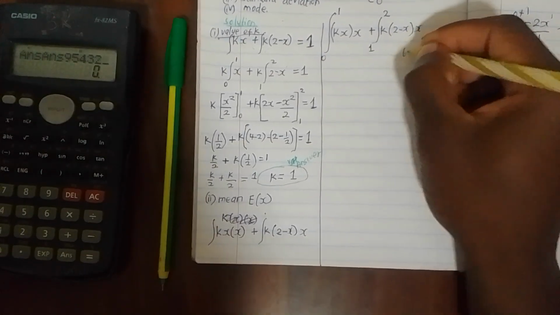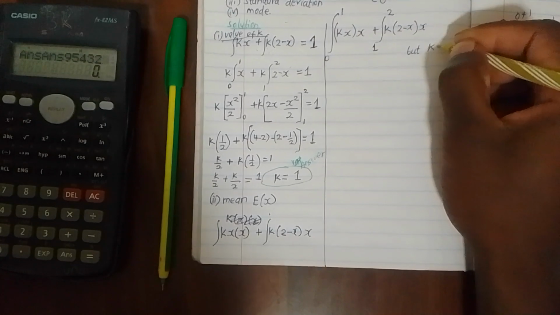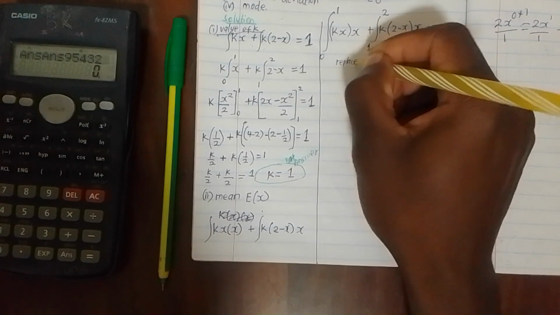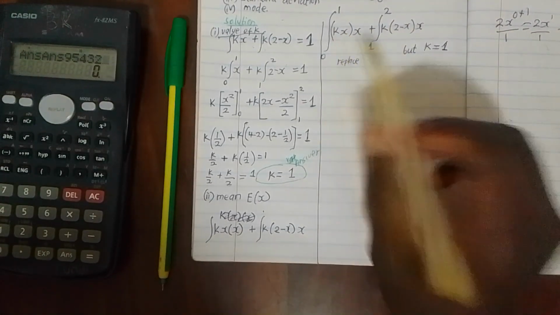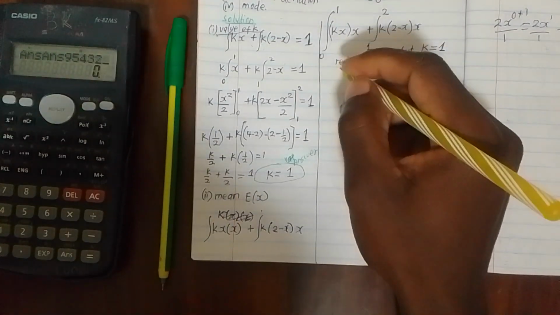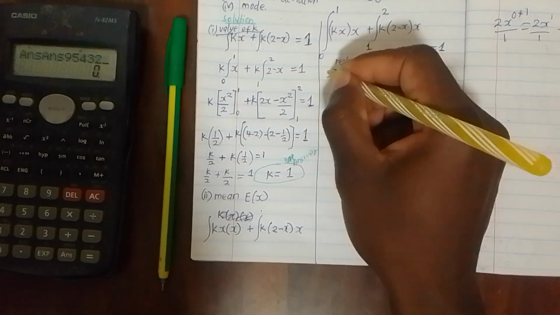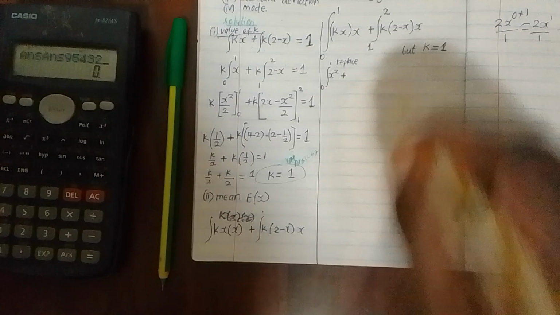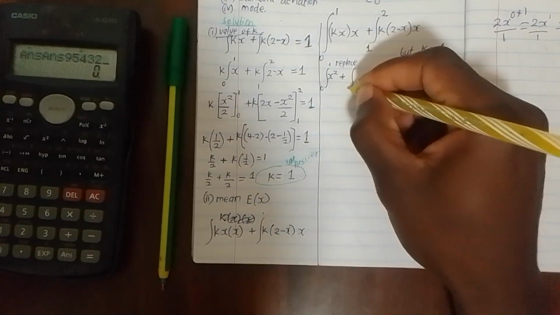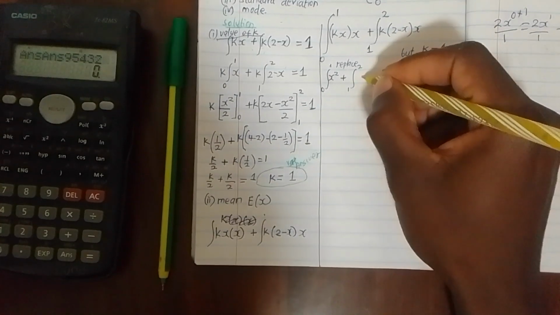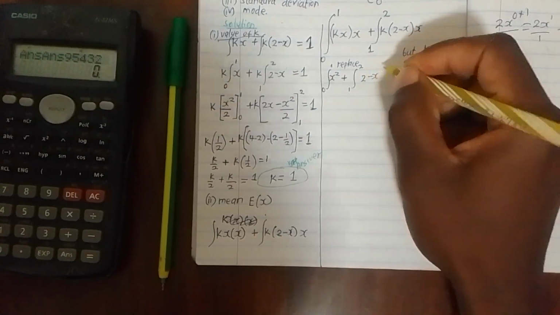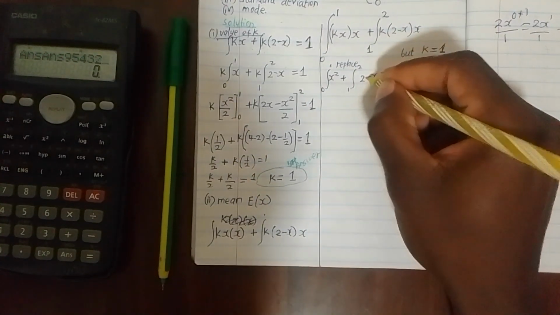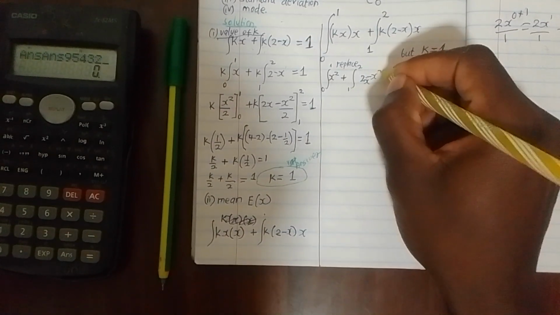Then we know that k is 1. So let's replace it. Where there is k, we put 1. So it will remain like this, x squared, integration of x squared, this is 1 and 0, plus integration of 1, 2, will be 2 minus x into x, I think so. Let's just open the bracket, it will be 2x minus x squared.